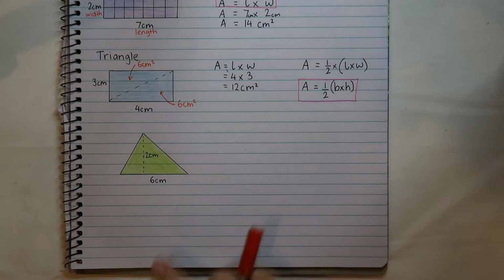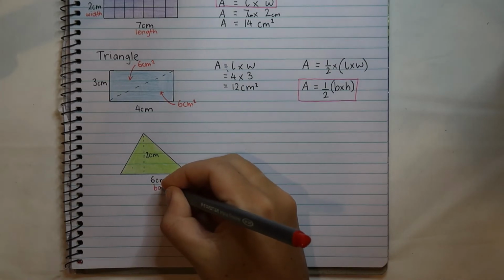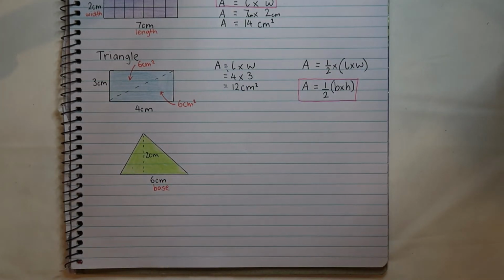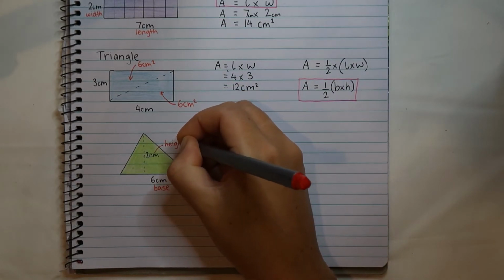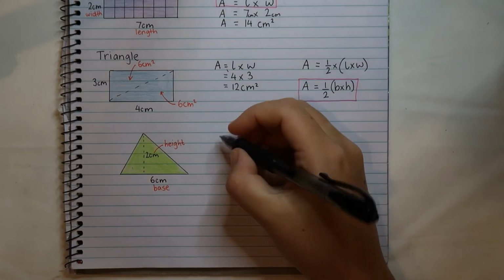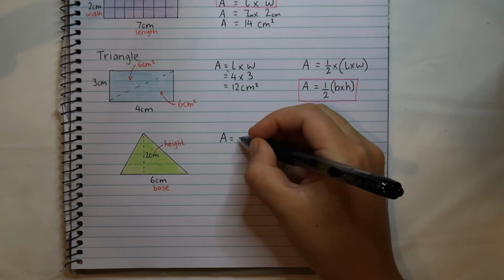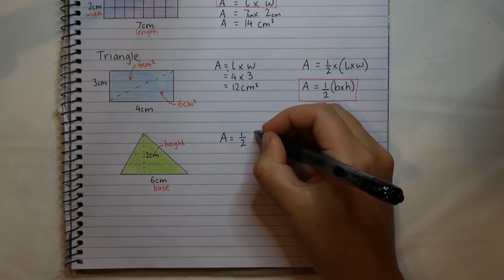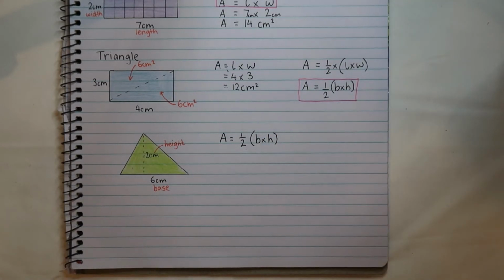Okay, so here we have a triangle, and we have the base of the triangle as 6 centimeters, and we have a height of our triangle which is 2 centimeters. So let's do this example. So we write out our formula. Area is equal to, make sure it's a capital A, half times the base times the height, both lowercase.